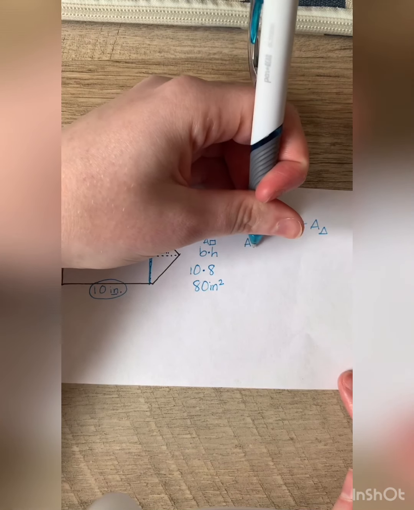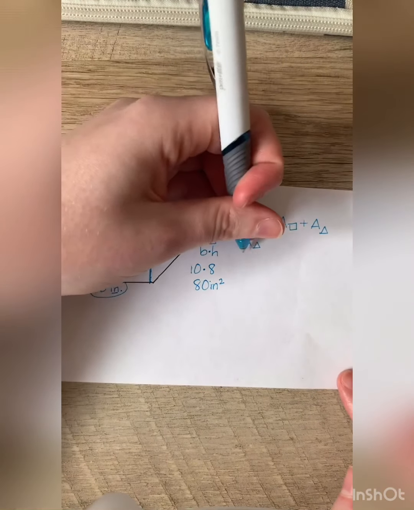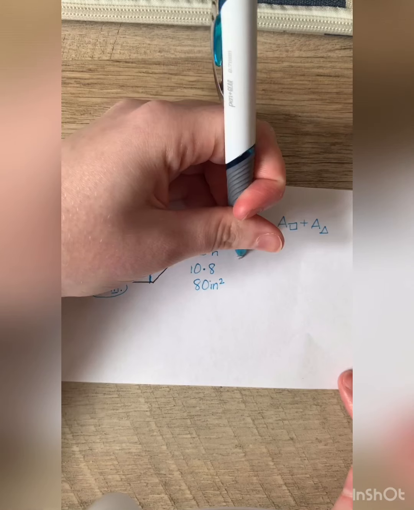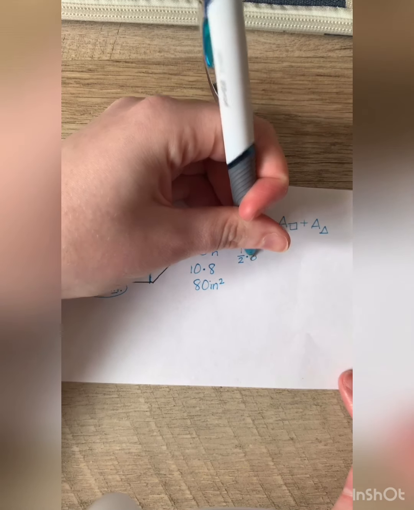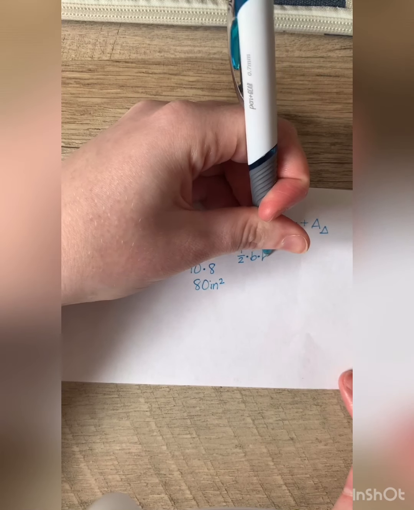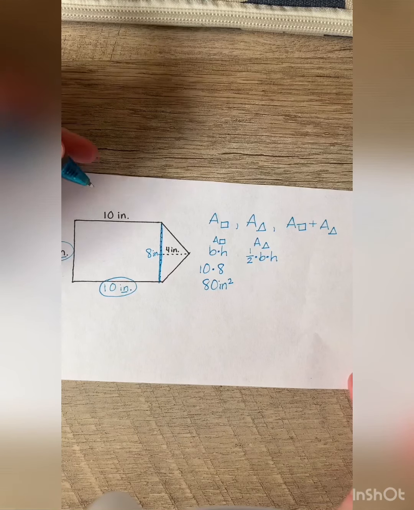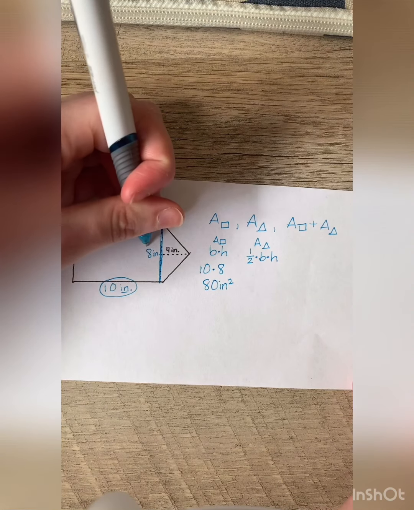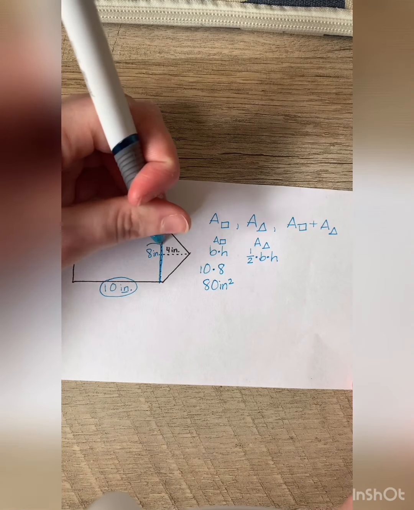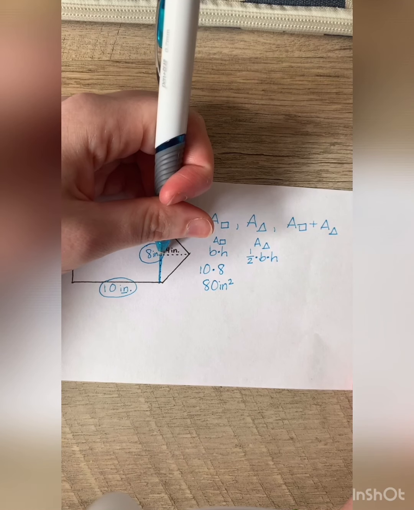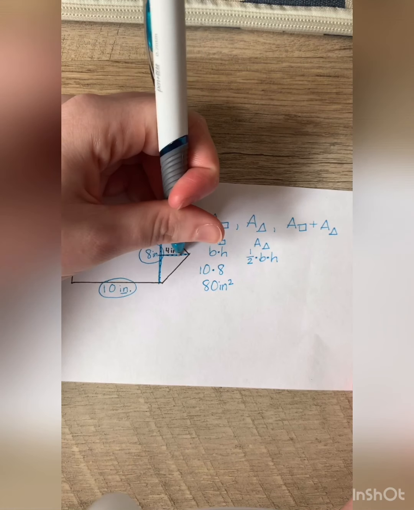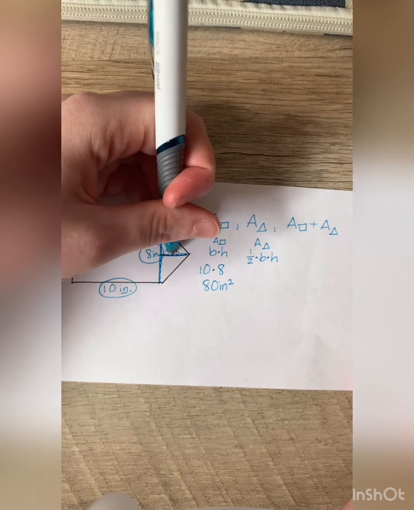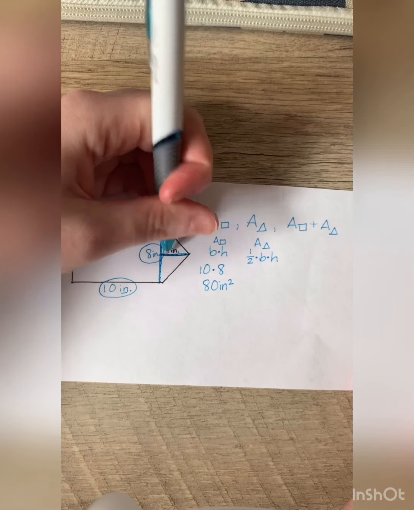Now for the area of the triangle, I know that my formula is 1/2 times the base times the height of the triangle. Luckily, I filled in a base for this triangle, and here it is. Here's my base. And the height, remember, is that perpendicular distance to the top of the triangle, to the top vertex. And that's that 4 inches.